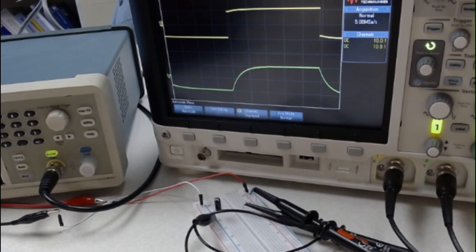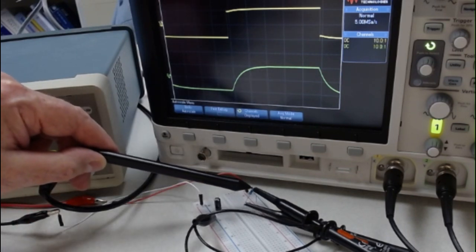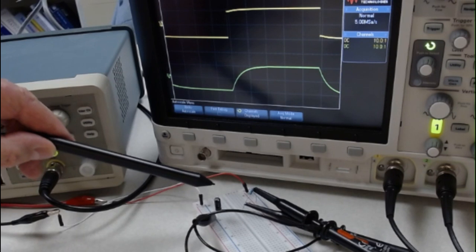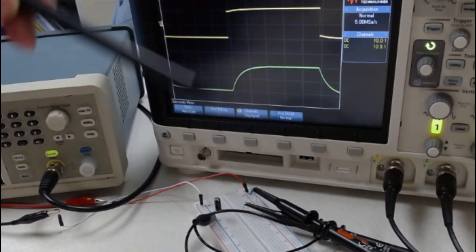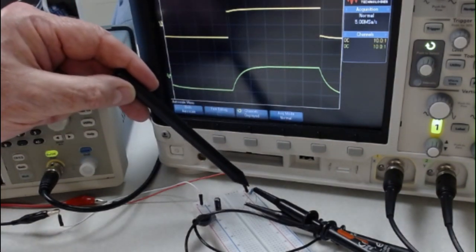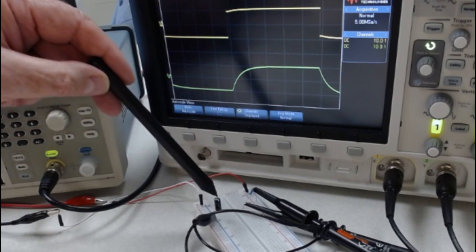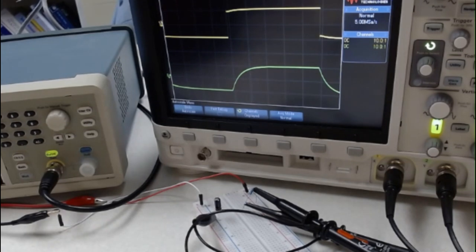Hello, we're doing lab 10, and we're looking at the various components in this lab. This is a DC charging lab with a capacitor and a resistor. The resistor that we have is a 470 ohm resistor, and the capacitor is a 10 microfarad capacitor, 10 times 10 to the minus 6th. We measured the resistor, and it was 467 ohms instead of 470. And we measured the electrolytic capacitor at 9.09 microfarads, 9.09 times 10 to the minus 6th.